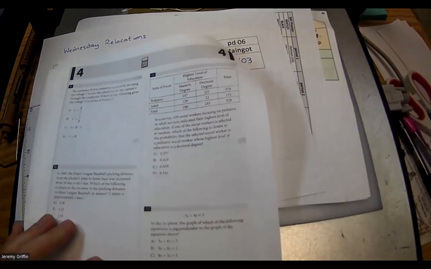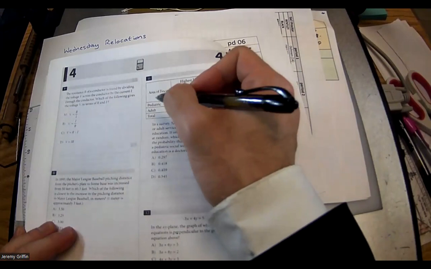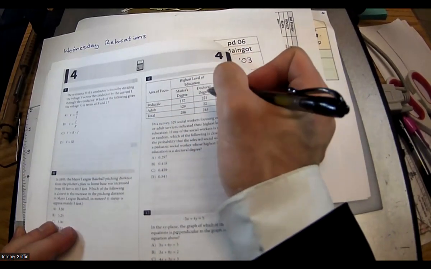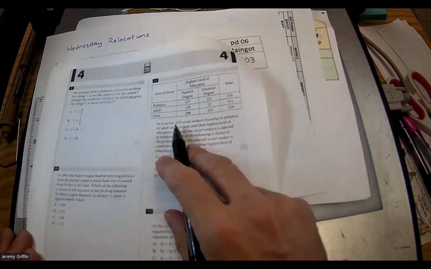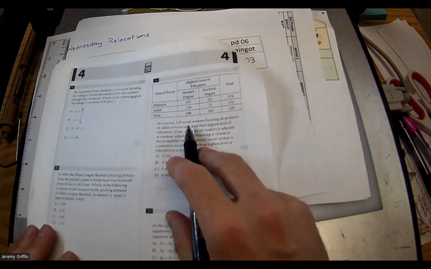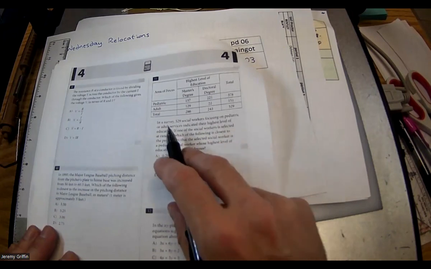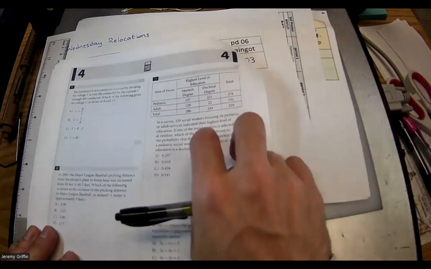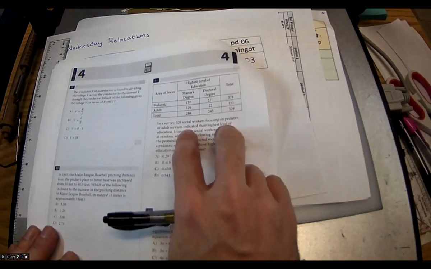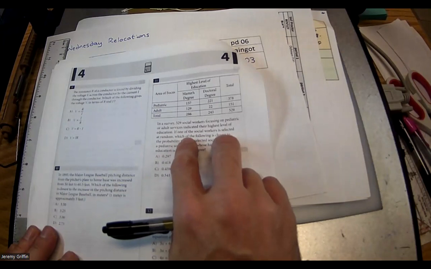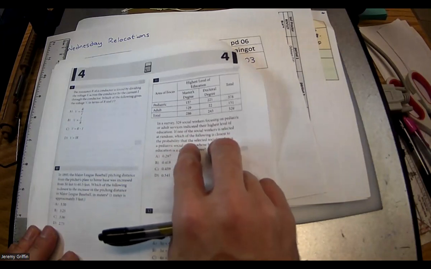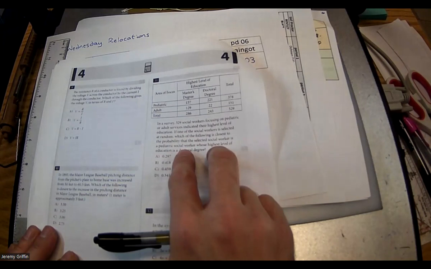Ooh, a stats question. So we got pediatric and adult and 2 different levels of education, master's and doctor. And we got total values. In a survey, 529 social workers focusing on pediatric or adult services, right? So pediatric is like working with kids, indicated their highest level of education. If one of the social workers is selected at random, which of the following is closest to the probability that the selected worker is a pediatric social worker whose highest level of education is a doctorate degree.